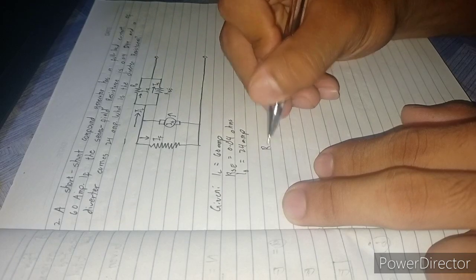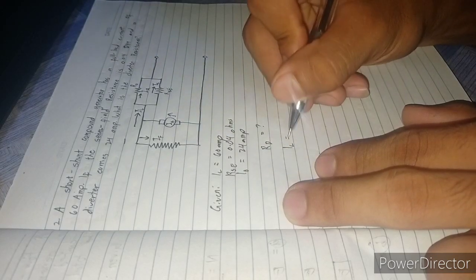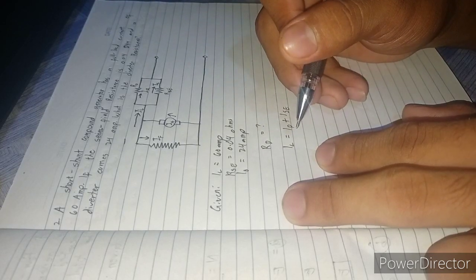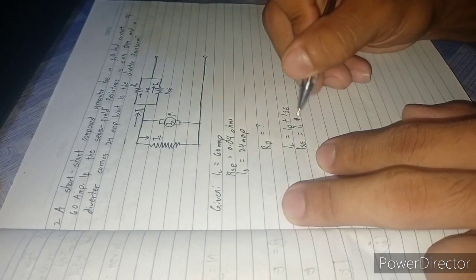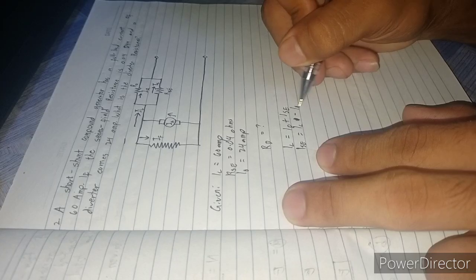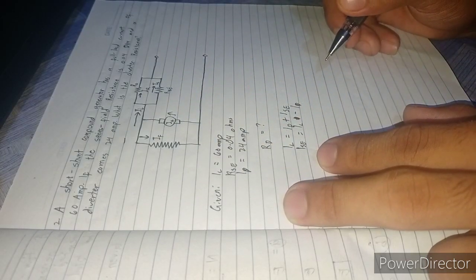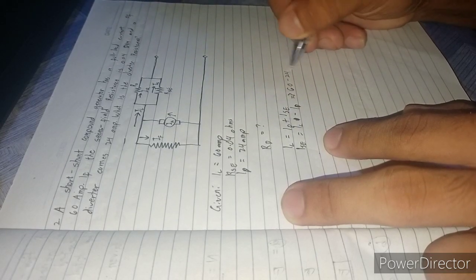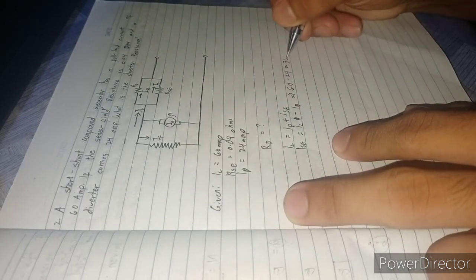Then RD is unknown. IL is equal sa ID plus ISE, then ISE natin is equal sa IL minus ID, which is 60 minus 24, which is 36 ampere.